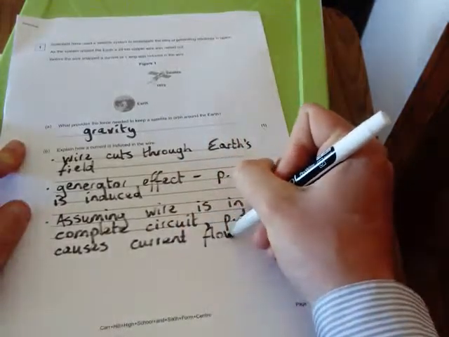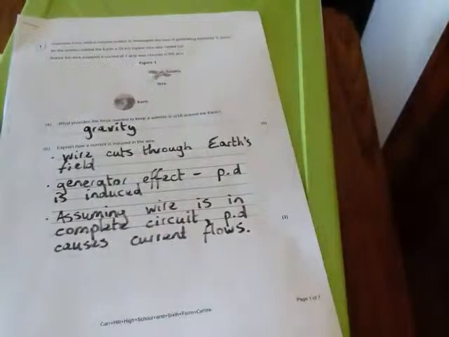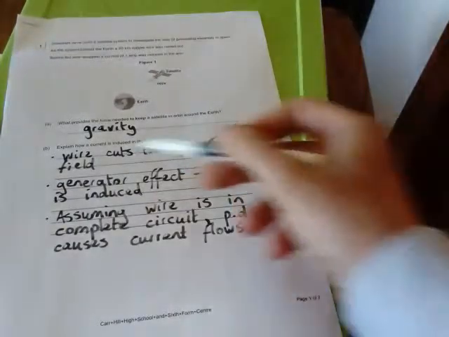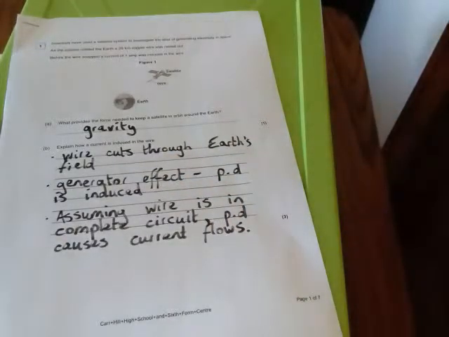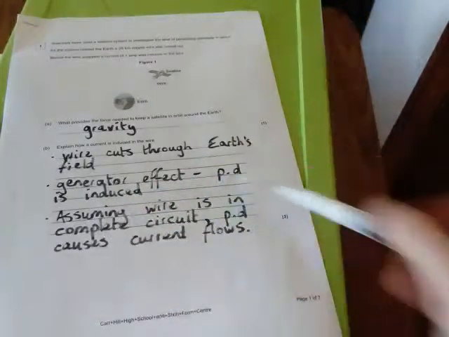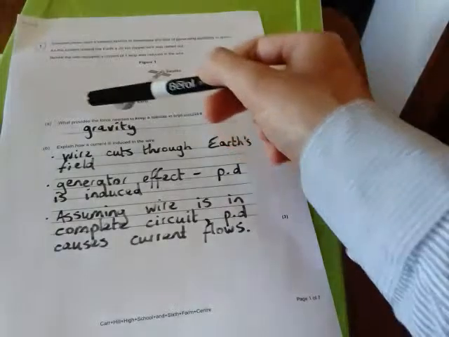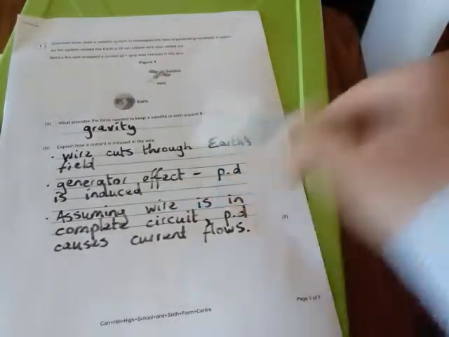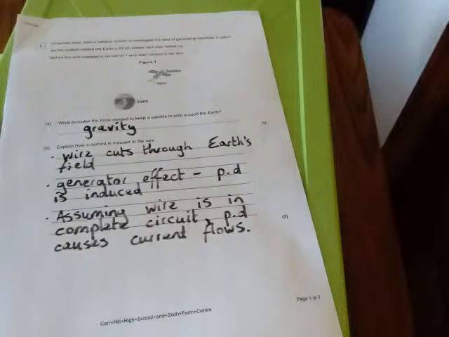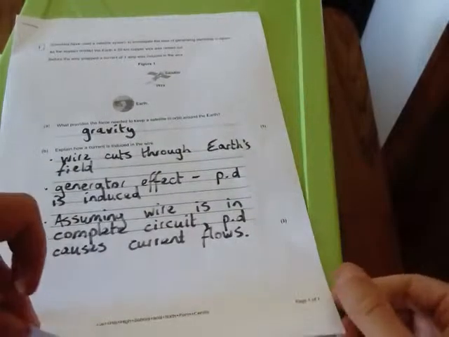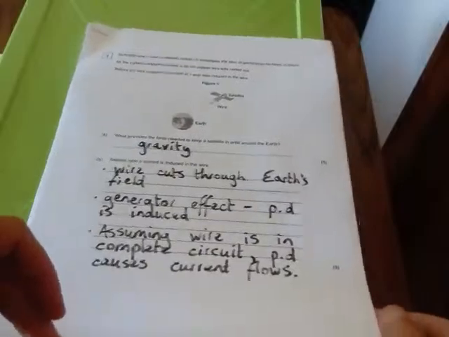No way, of course, that you'll have expressed it in my words, but it's this idea that, yes, the generator effect causes a potential difference to be induced, but it's only when that wire is then part of a complete circuit that we have a current. And the question was about explain why a current was induced. And that's why that third step is necessary, as I said I would expect. I think a lot of you might have got 2, but perhaps not 3. Well done if you did.